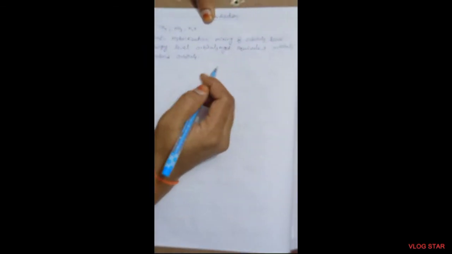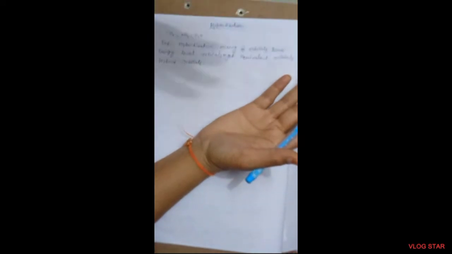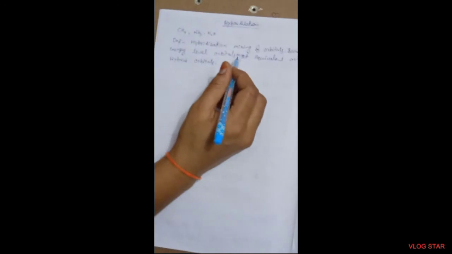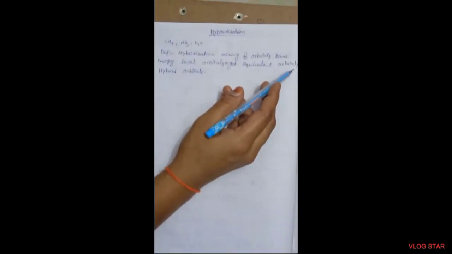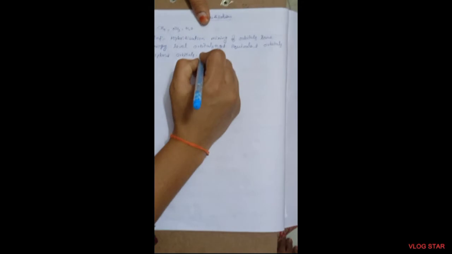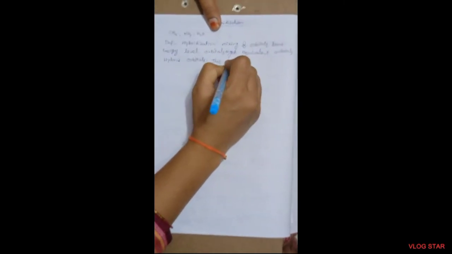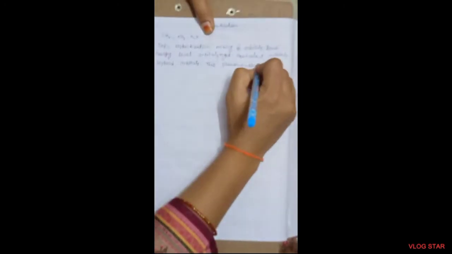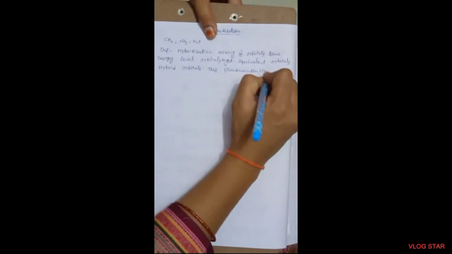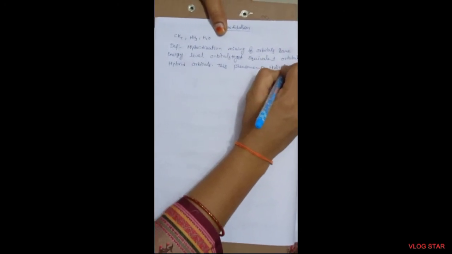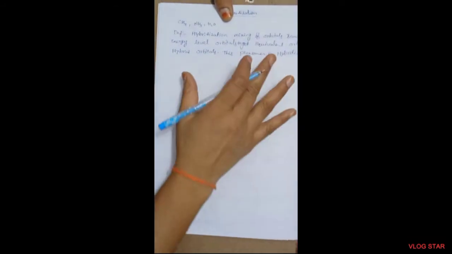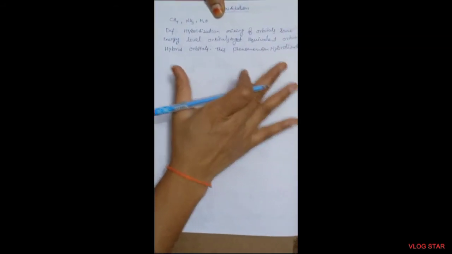What are hybrid orbitals? A mixing of orbitals. Here there is no longer a difference between the energy levels. Nearly same energy level orbitals are mixed together to get equivalent orbitals, that is hybrid orbitals. This phenomenon is nothing but hybridization. Are you clear, students? The mixing of same energy level orbitals to get equivalent orbitals is nothing but hybrid orbitals.